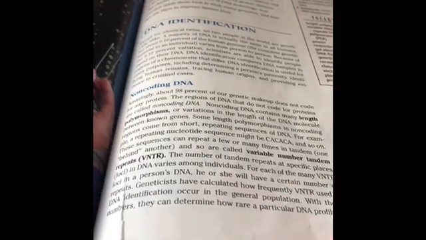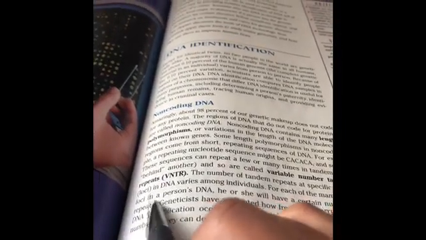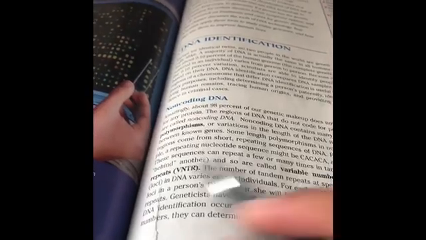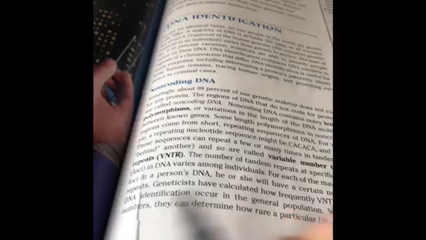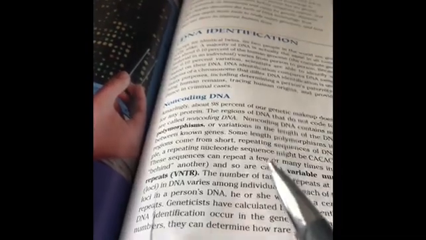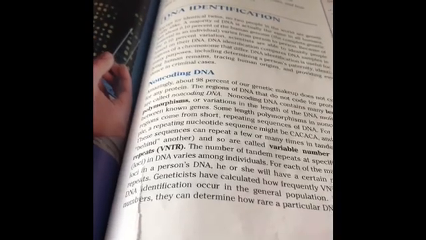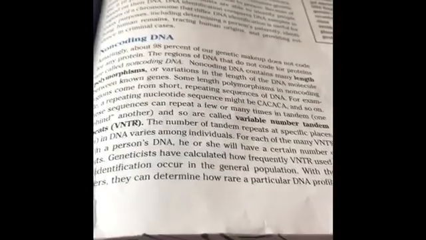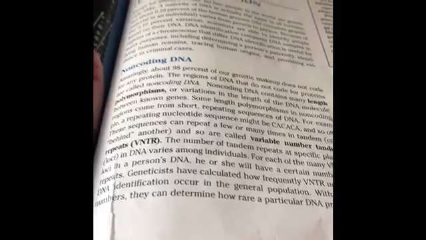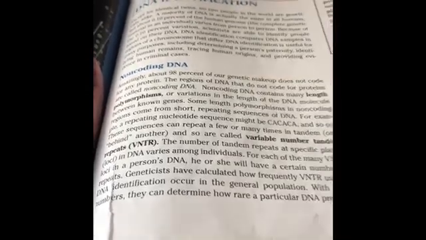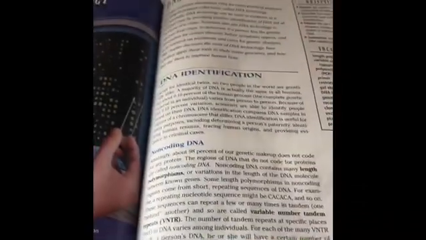For each of the many VNTR loci in a person's DNA, he or she will have a certain number of repeats. Geneticists have calculated how frequently VNTRs used in DNA identification occur in the general population. And with these numbers, they can determine how rare a particular DNA profile is. So that is DNA identification.